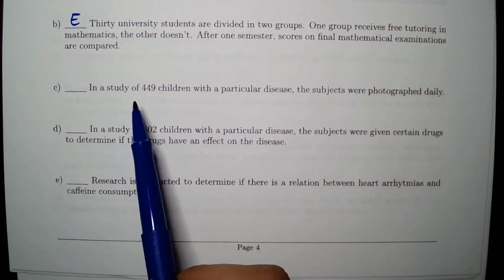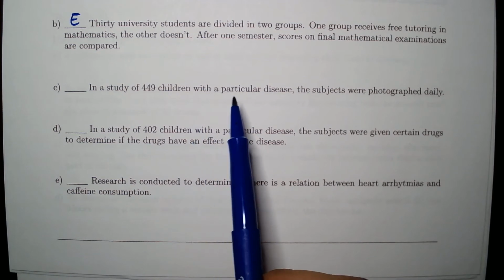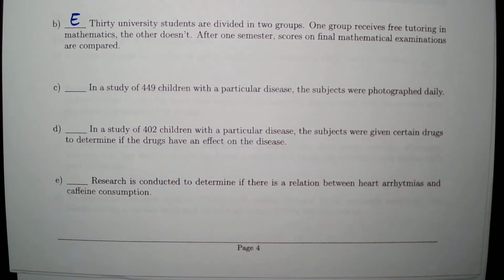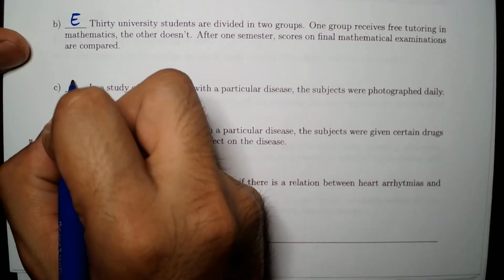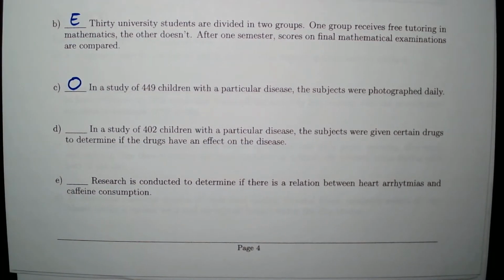In a study of 449 children with a particular disease, the subjects were photographed daily. Interesting. So, is this going to be an experiment, or an observational study? In this case, it's observational, because they're not doing anything to the patients. All they're doing is observing how the children are changing over time, to see if there are physical changes due to that particular disease.